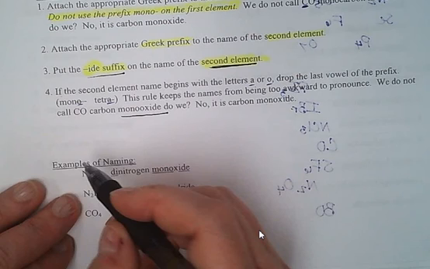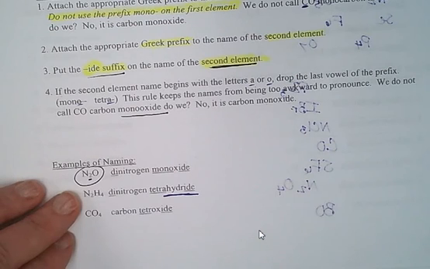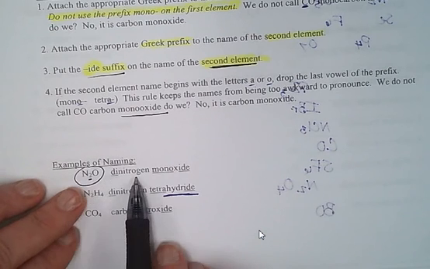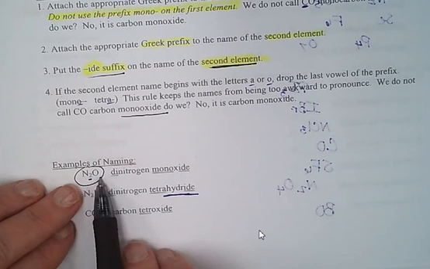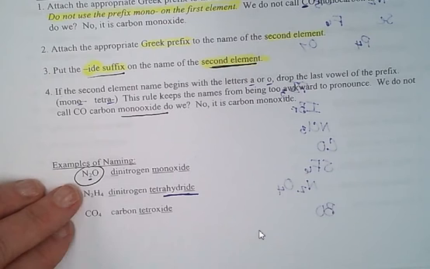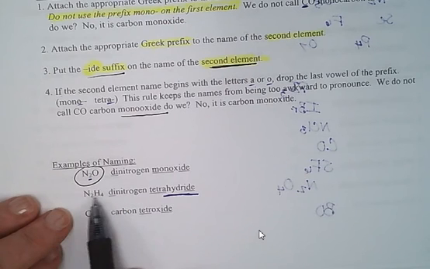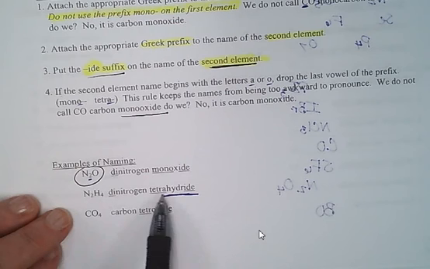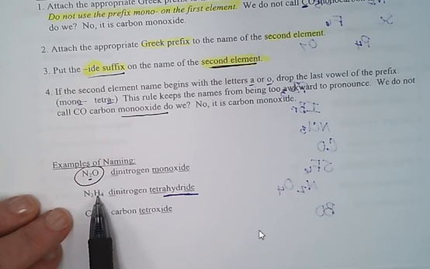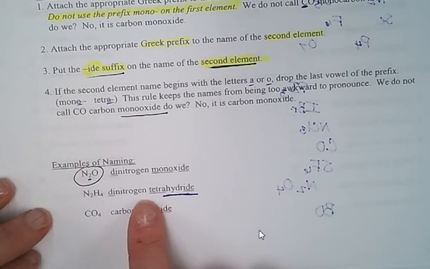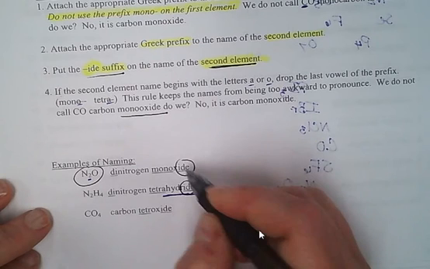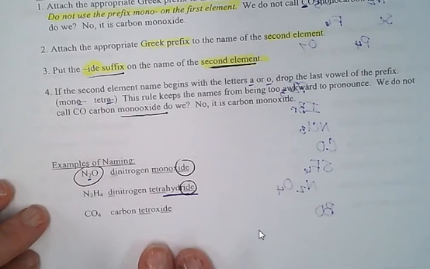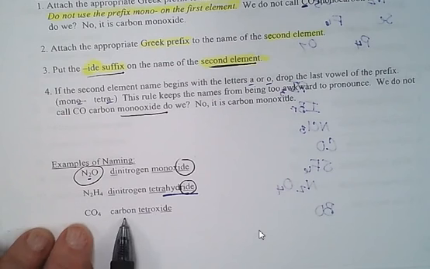So the formula: di comes from the 2, nitrogen from that first element, so that's dinitrogen, monoxide, 1 oxygen, monoxide. The second one, dinitrogen, again, 2 nitrogens, tetrahydride. Hydride is hydrogen, right? We changed the second one to an IDE. So dinitrogen tetrahydride. And again, we are only putting the IDE on the second one, not on the first one. And then the third one there is carbon tetroxide.